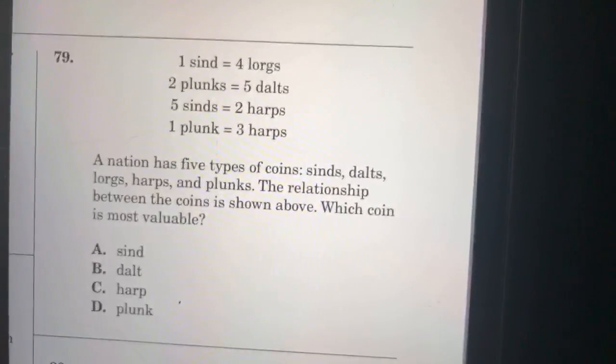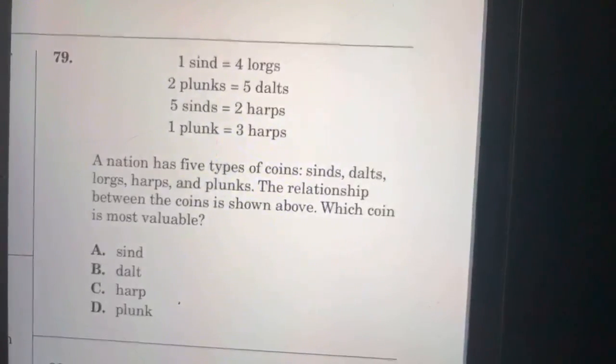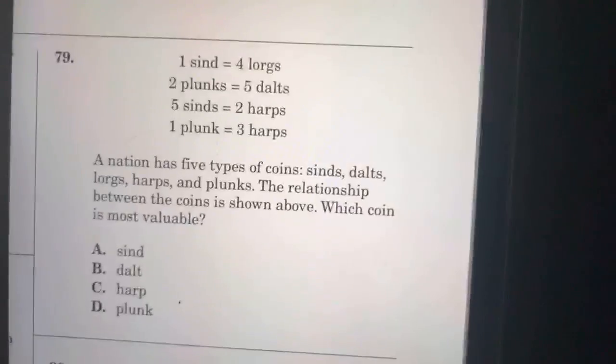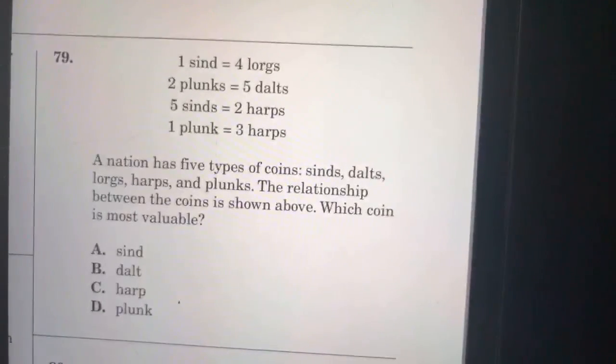Hugo's coming in hot with D. OA 45 is coming in hot with D. Is that the right answer, guys? One more to confirm it.